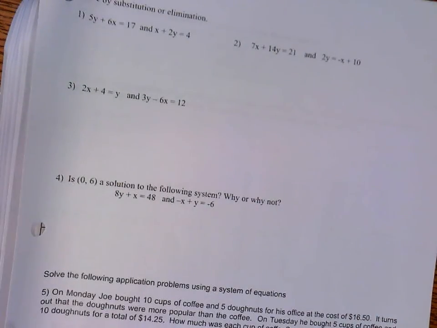So you're going to take kind of the rest of the time and see if you can do 1 through 6 on this.